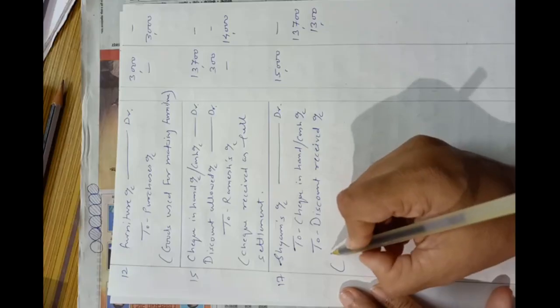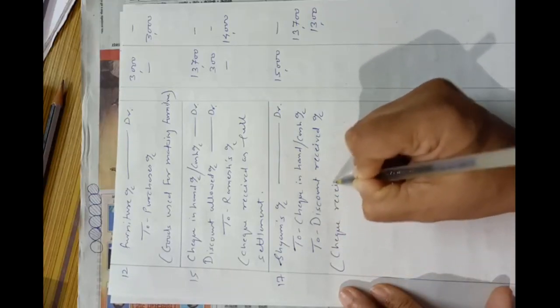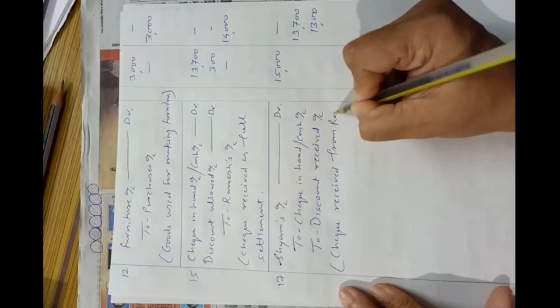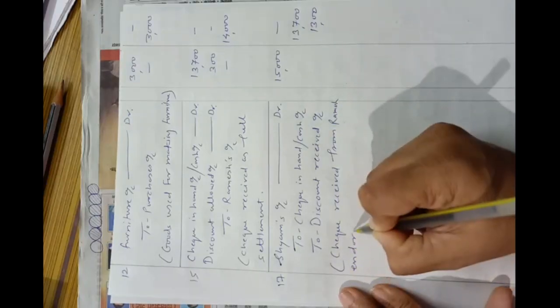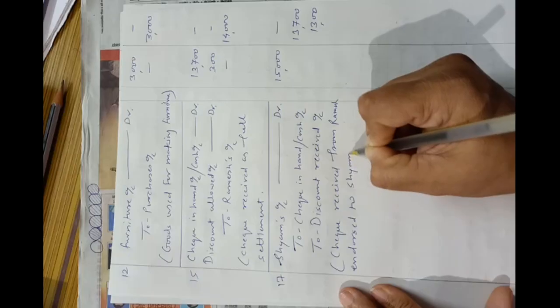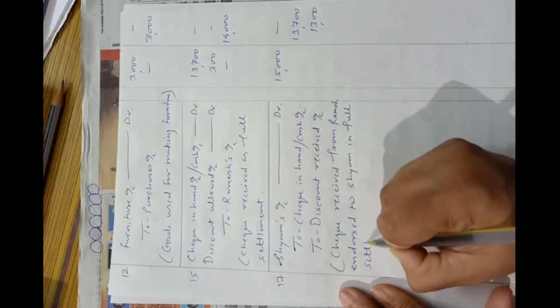Narration will be cheque received from Ramesh, endorsed to Sham in full settlement.